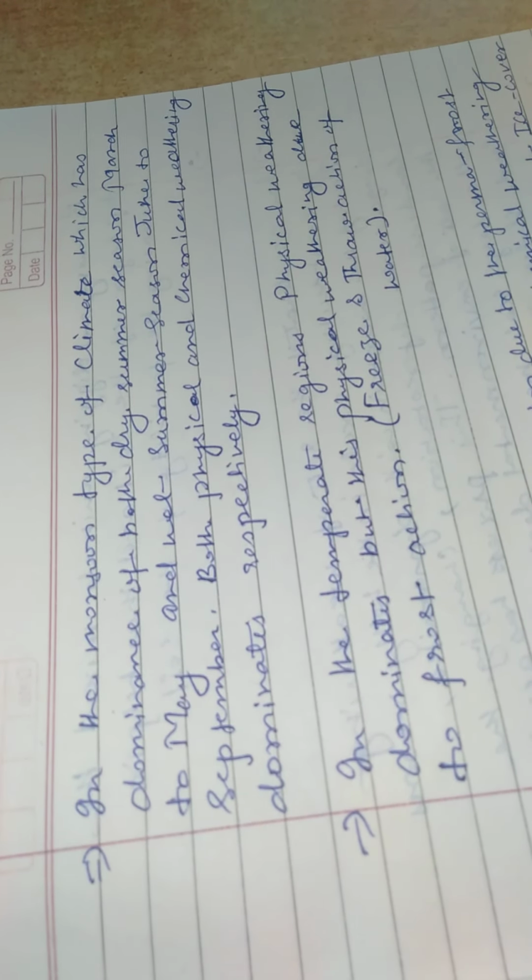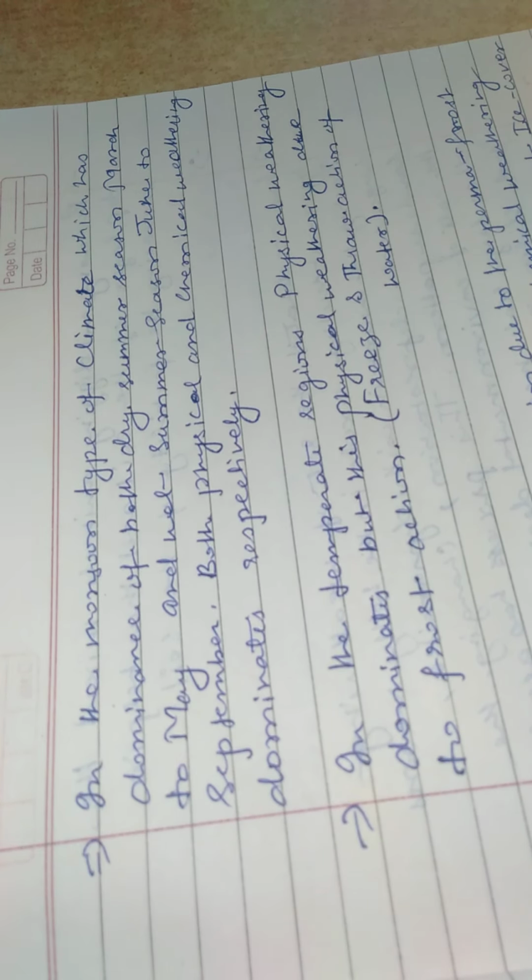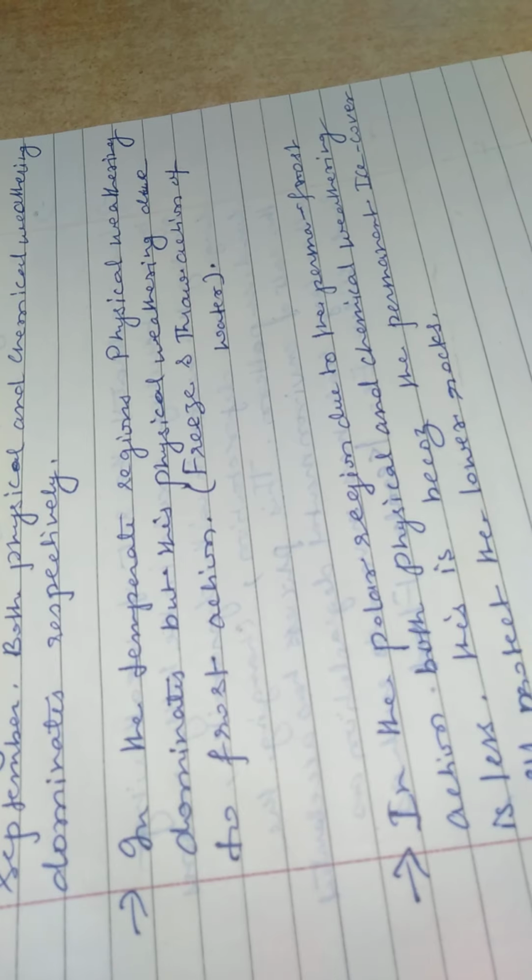In the monsoon type of climate, which has dominance of both dry summer season, March to May, and wet summer season, June to September, both physical and chemical weathering dominate respectively. In the temperate region, physical weathering dominates, but this physical weathering is due to frost action, freeze-thaw action of water.